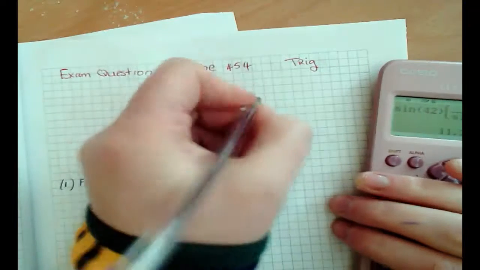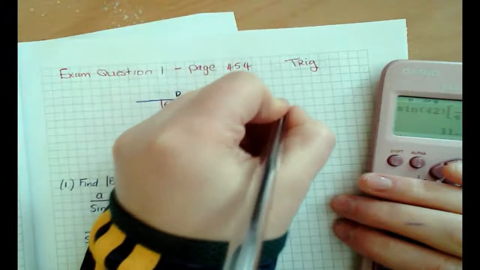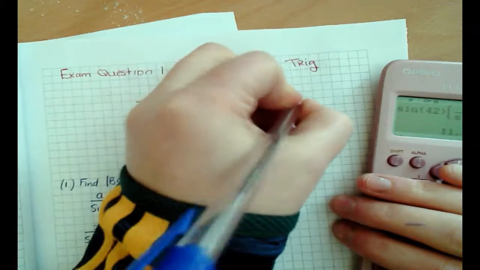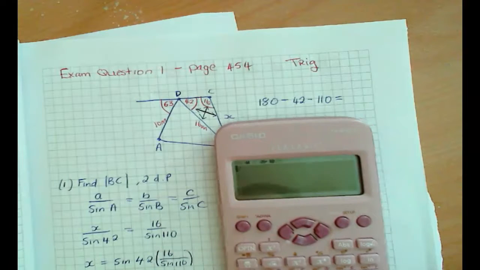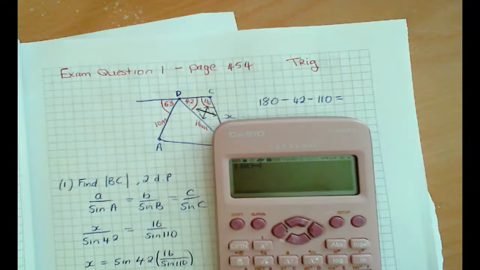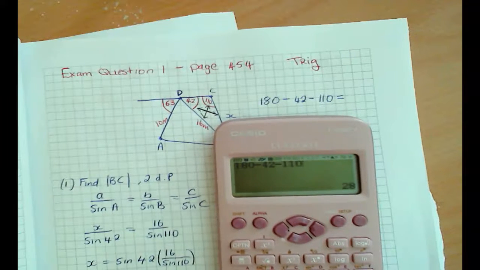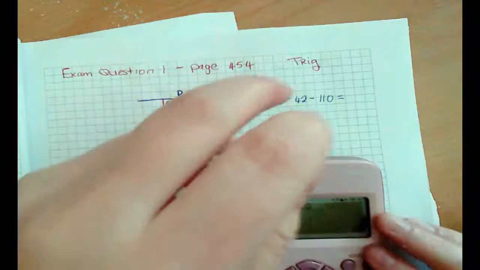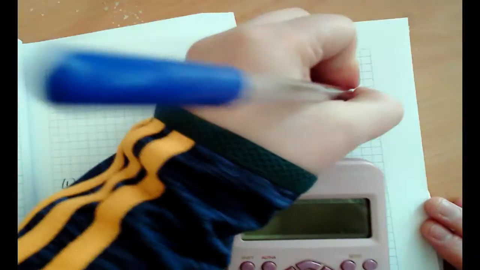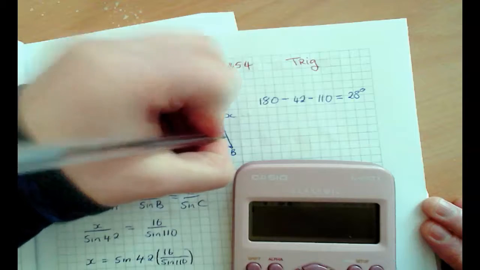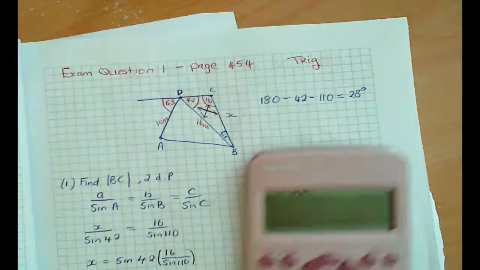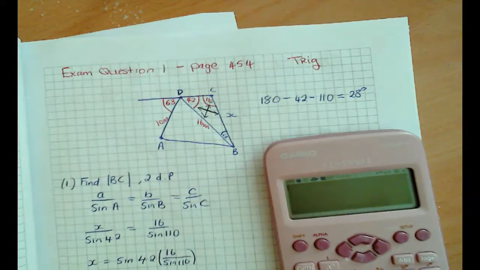We know that every triangle has 180 degrees, so we put into the calculator 180 take away 42, take away 110, and it's 28 degrees. So sine 28 then.